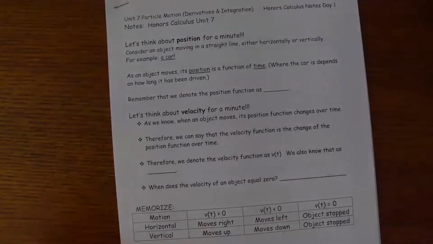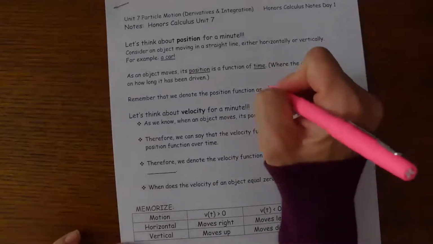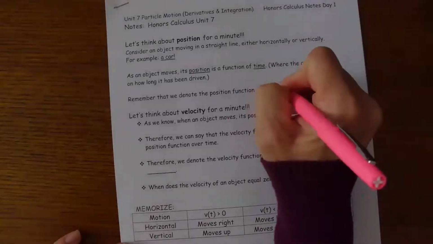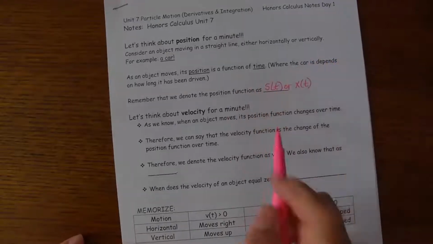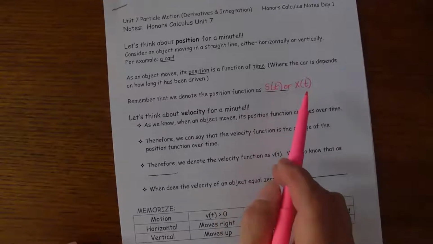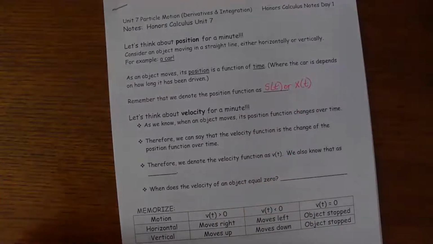The symbol for position is either s(t) or x(t). So if you see s(t) or x(t) equals some equation, you have to know that they're referring to the position equation, because we're also going to have acceleration and velocity and all that.